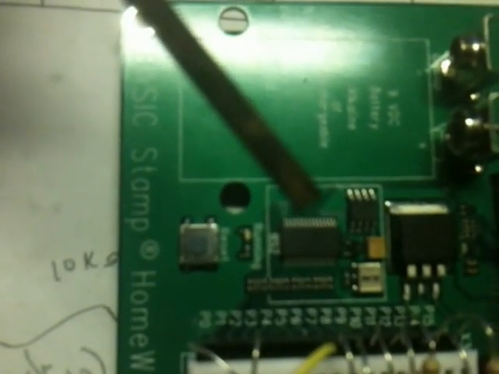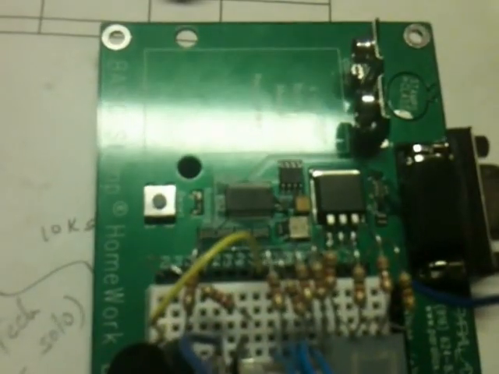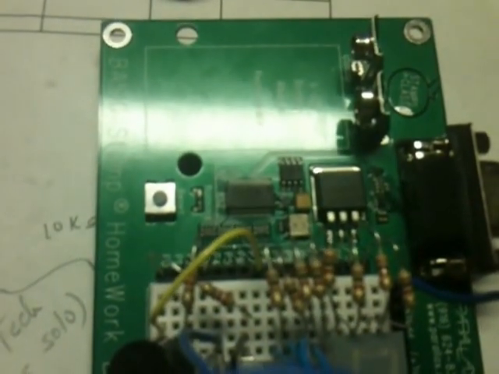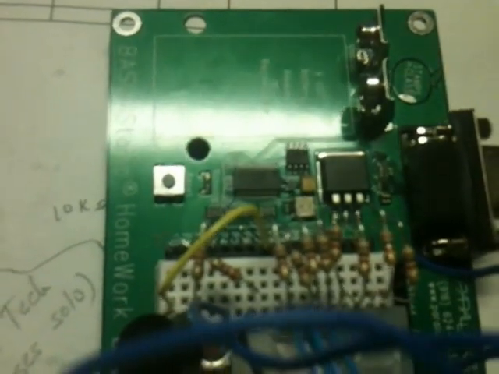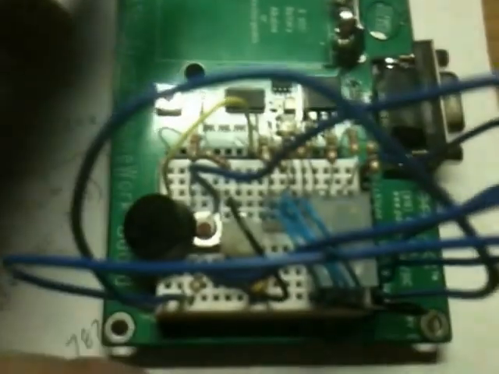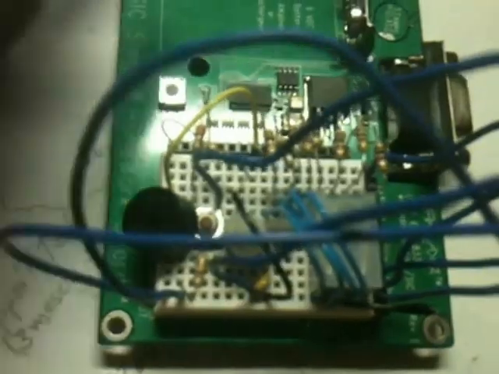But this is basically right here. That is the PIC that I'm using from Parallax, which is PIC 16F57.